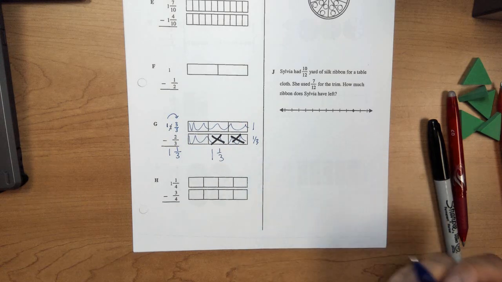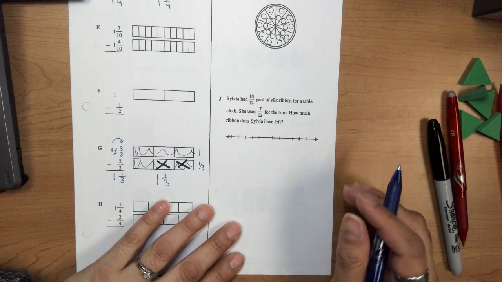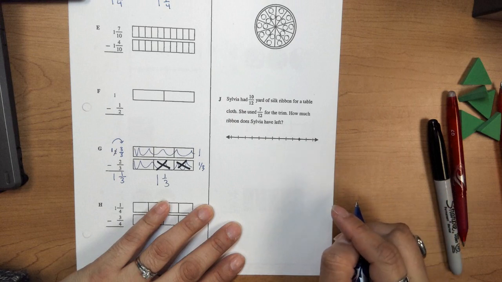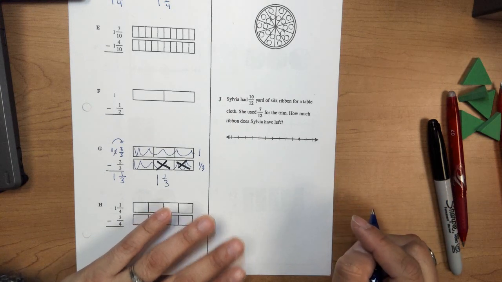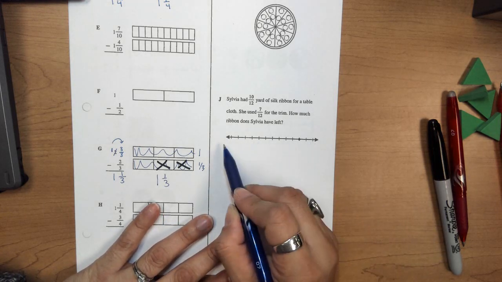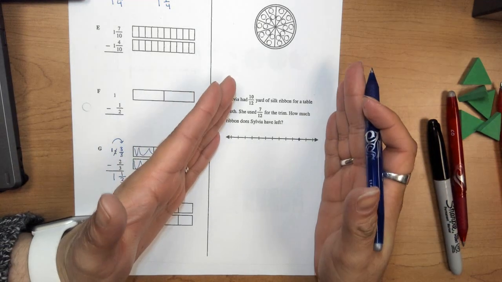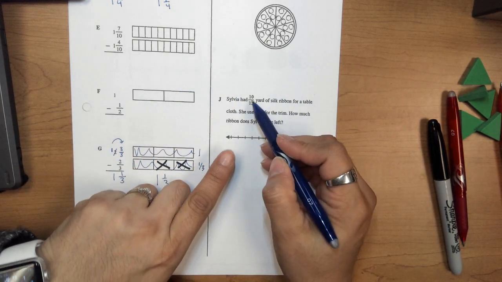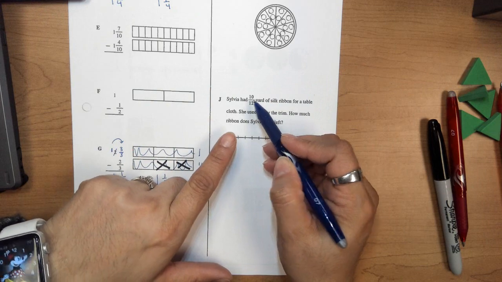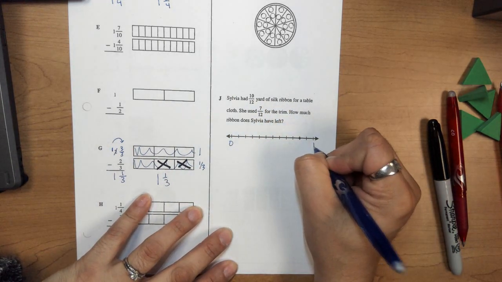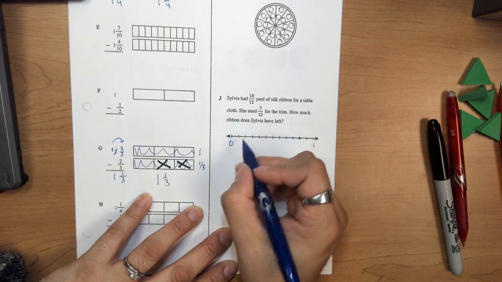Okay? Let's take a look at J. Sylvia had 10/12 yard of silk ribbon for her table. She used 7/12 for the trim. How much ribbon does she have left? Sometimes this gets some of our kiddos because they use the whole thing. They use 12/12 and don't pay attention to she only has 10/12. So here's our 0. Here's our 1 whole.